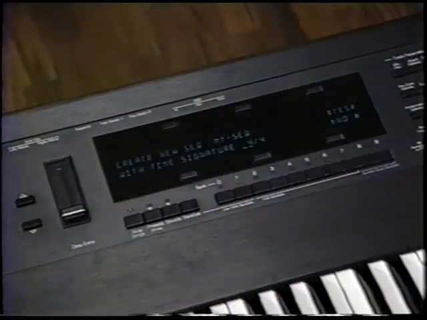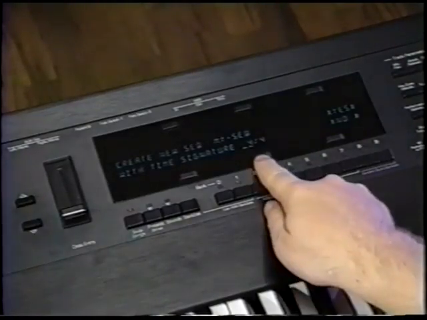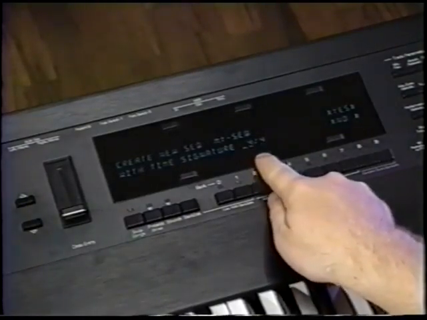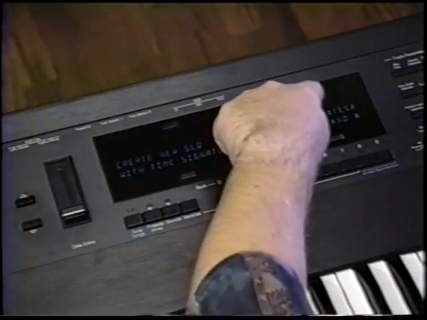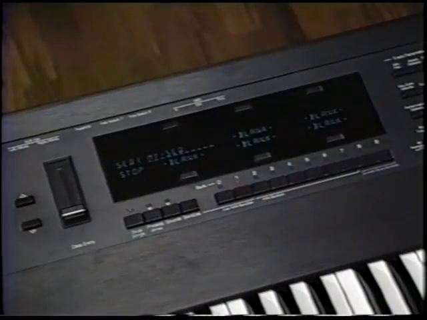You will move to the next page where you can set the sequence time signature. Pressing the middle soft button in the lower row will alternately select between the numerator and the denominator in the time signature. For now, we'll be working in 4/4 time, so leave this set as it is. Press the soft button above Yes. You will be returned to the sequence bank display, and the new sequence will be installed in the first sequence location.